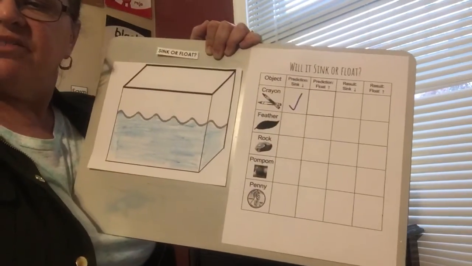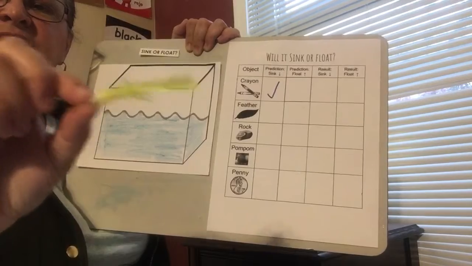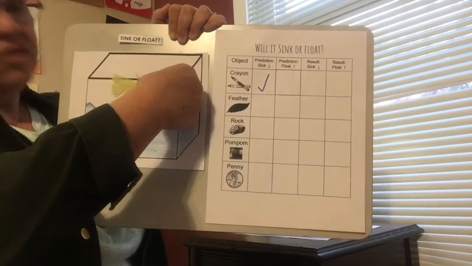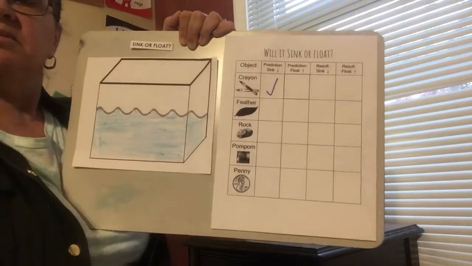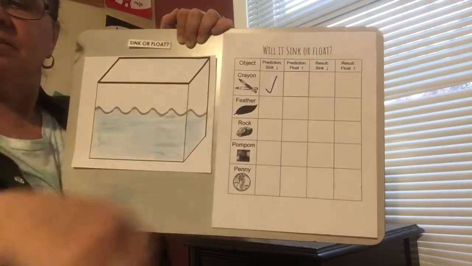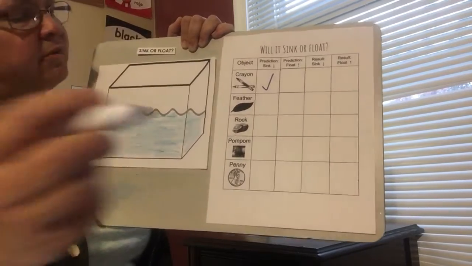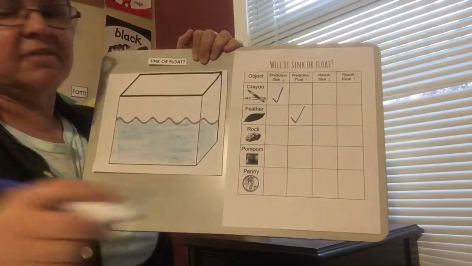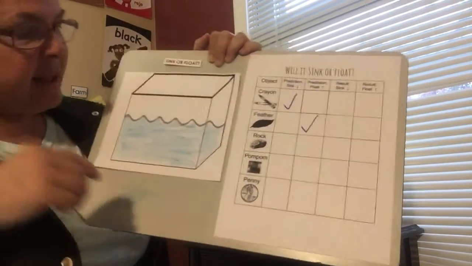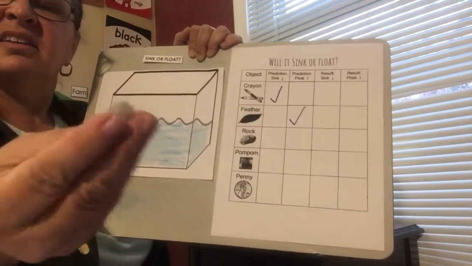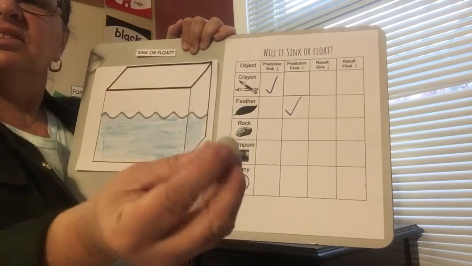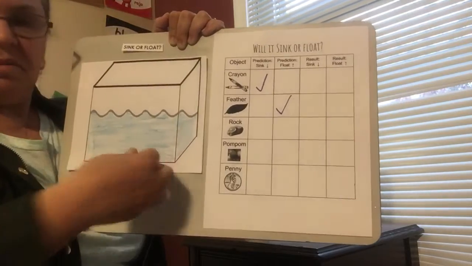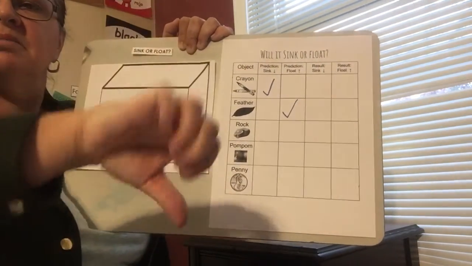The next item is a feather. A feather. That's right, a yellow feather. Do you think it's going to float on top or sink to the bottom? Oh, my friends all say they think it's going to float on top. All right. I have a lot of thumbs up there. Okay. The next is the rock. Do you think this little rock is going to float on top or sink to the bottom?